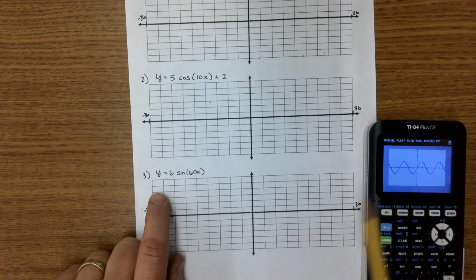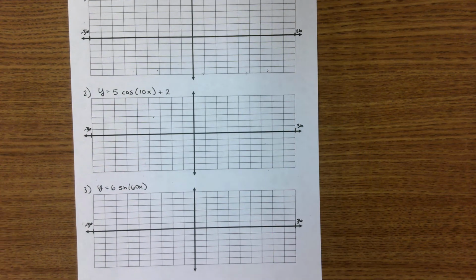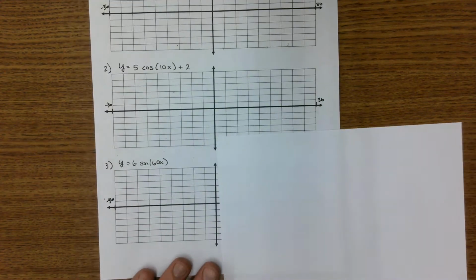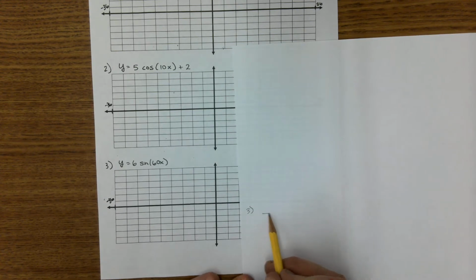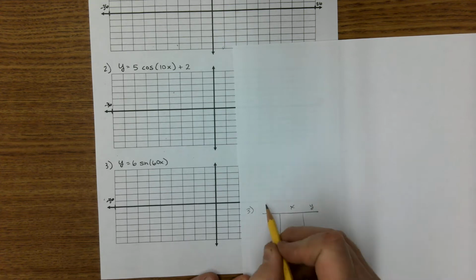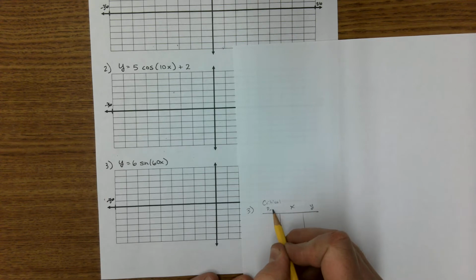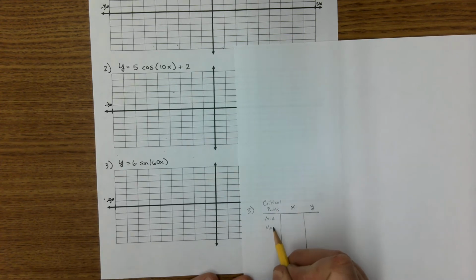So we want to get a version of this on paper. Well, what we did in class is we talked about this critical point chart right here of the key points of the graph. So I'm going to go ahead and make a chart right here for number 3. And let's see here. I'm going to need 5 points. And those are my critical points. And the points we're going to use are the mid, max, mid, min, mid, and that's what sine does.